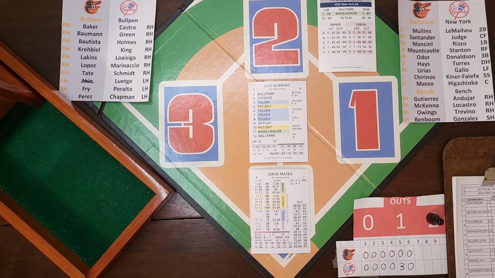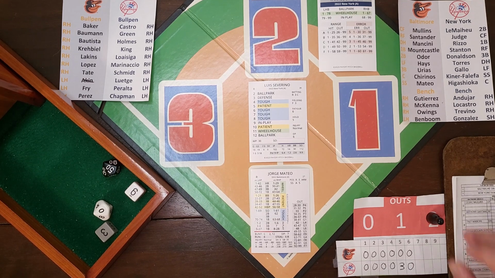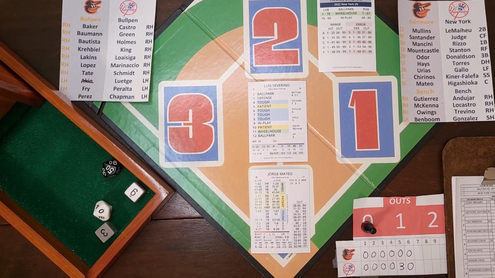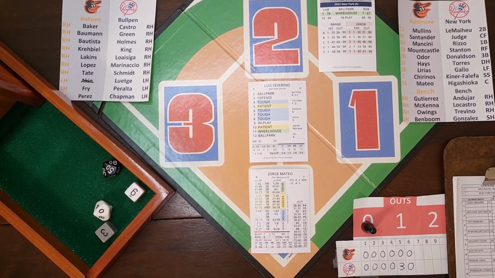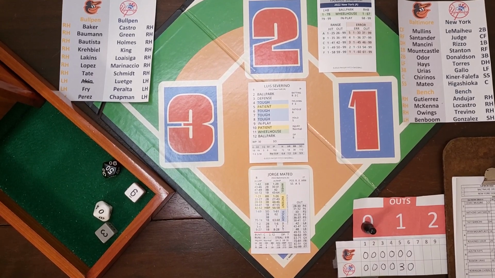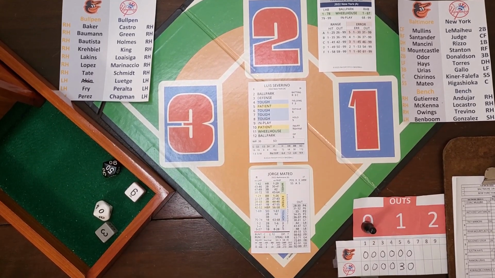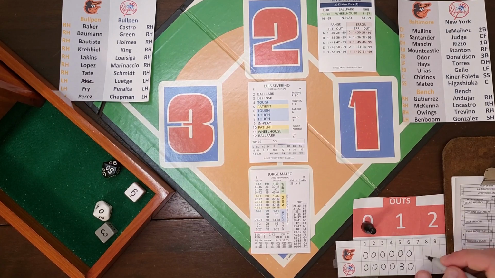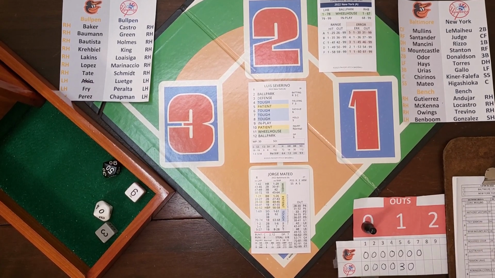And Mateo's 0 for 2 with a strikeout. That is a 9, which is in play, 50. That's out of range. 50 is a ground ball to 3rd, and Donaldson will fire to Rizzo, and it's a 1-2-3 inning for Severino, and they're going to cap him at 7 innings. And Severino finishes the game, retiring the last 11 he faces.